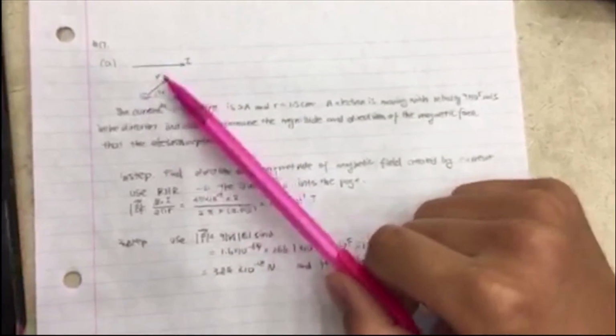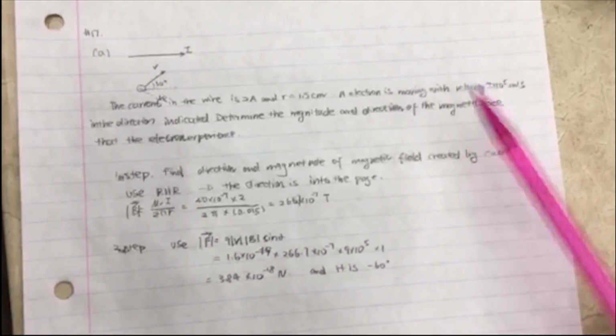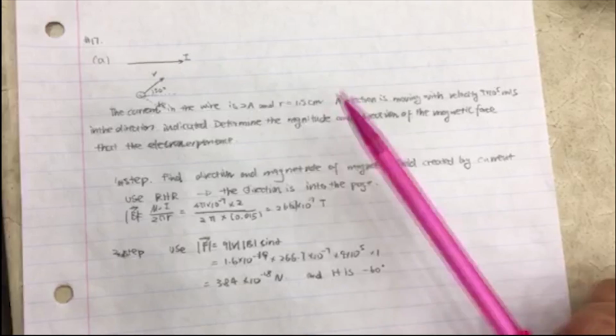Hi everyone. Today I want to share with you the answer for number 17. So for part A, we have a current and then we have a velocity going 30 degrees. So we want to find out the magnitude of the magnetic field force, both direction and magnitude.